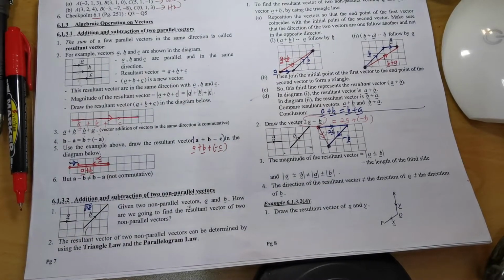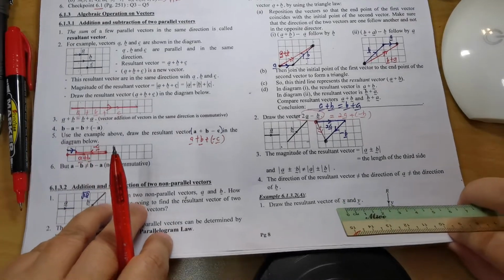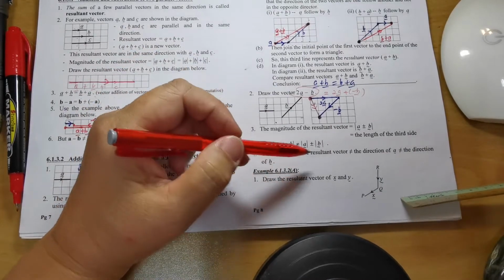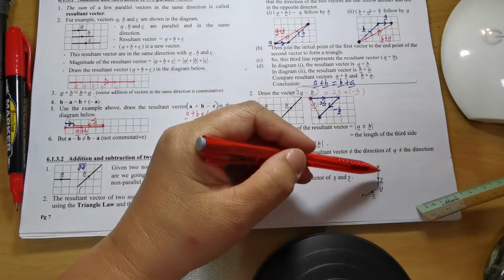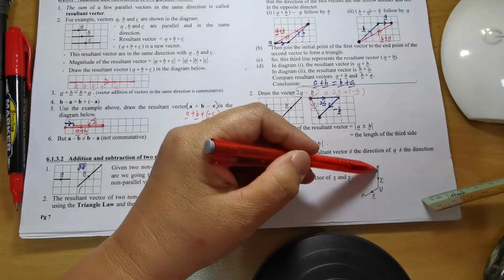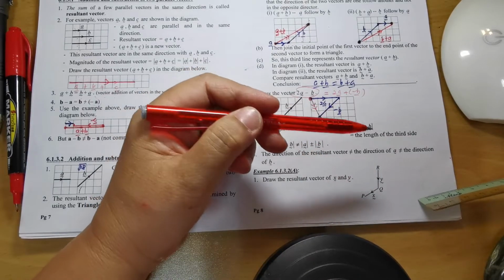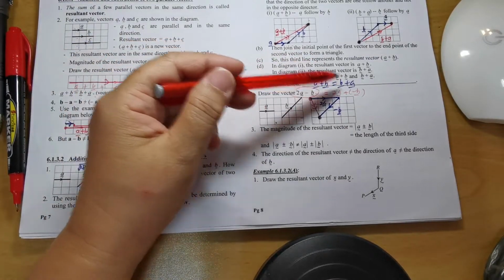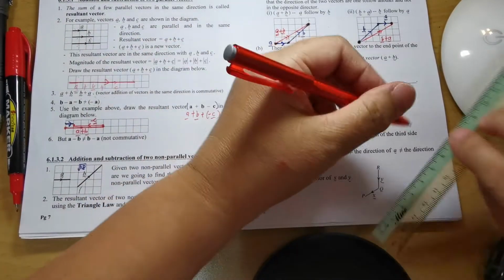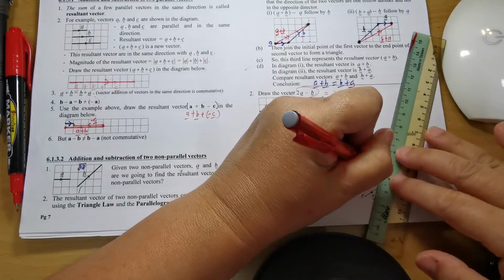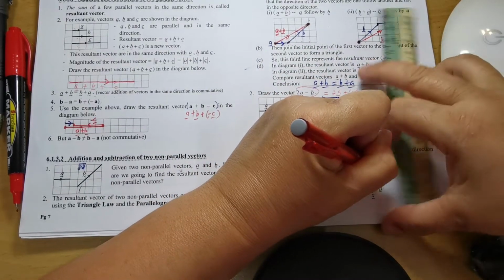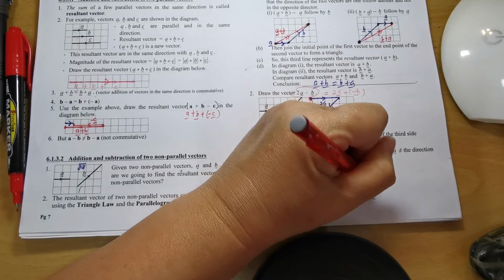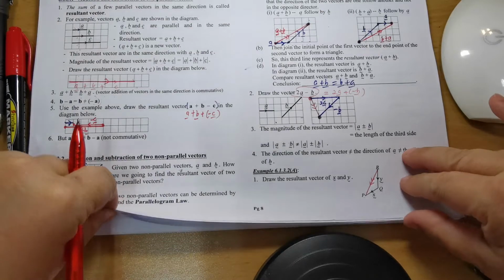Before this, we have one example here. Draw the resultant vector of x and y. This is y, this is x. Don't follow one by another. Just now we know they are commutative: A plus B is the same as B plus A. So x plus y is the same as y plus x. So the initial point is here, the end point is here, so just join them. Just one simple example.